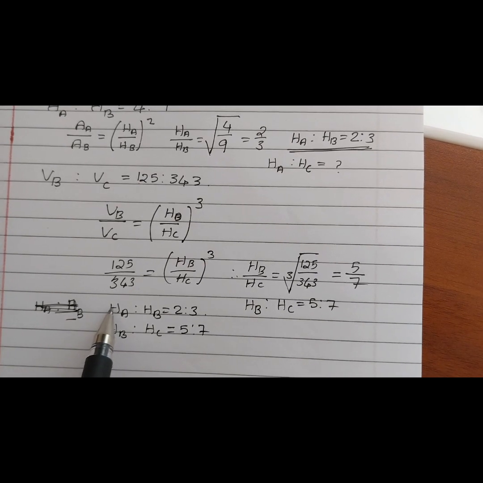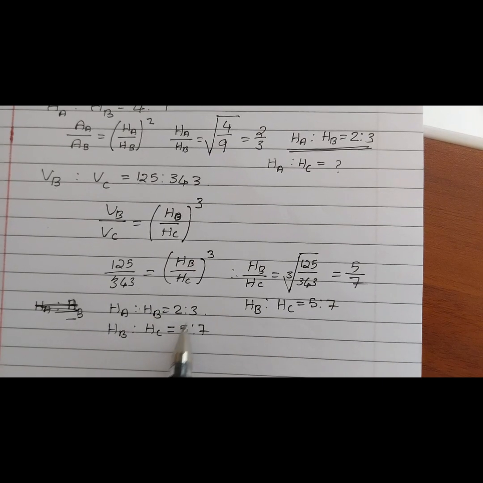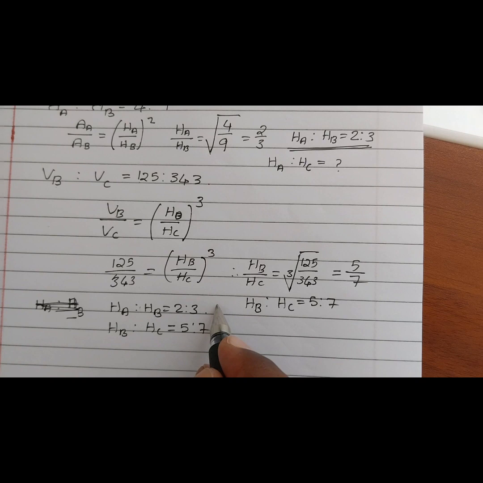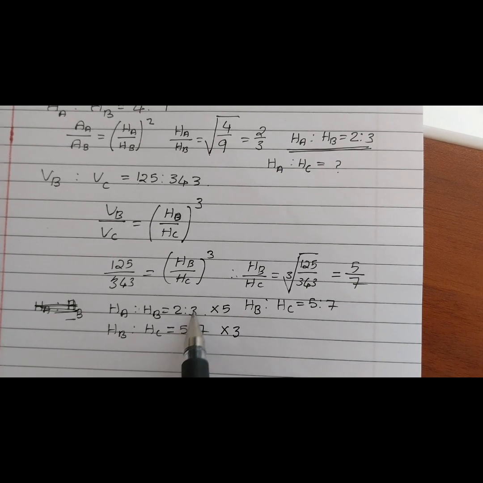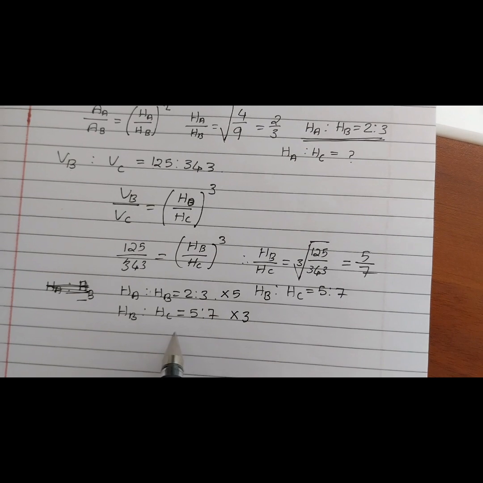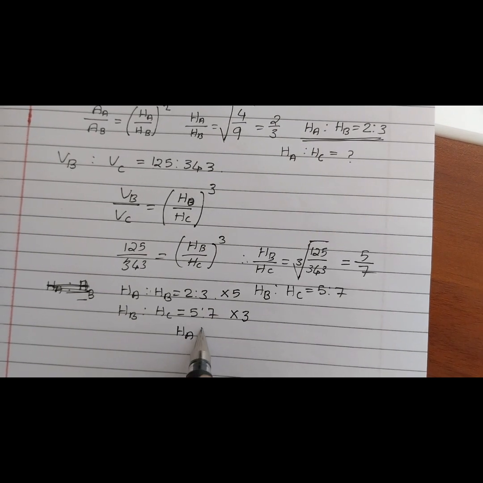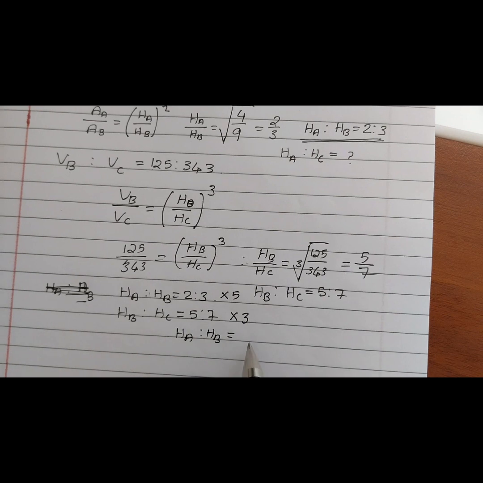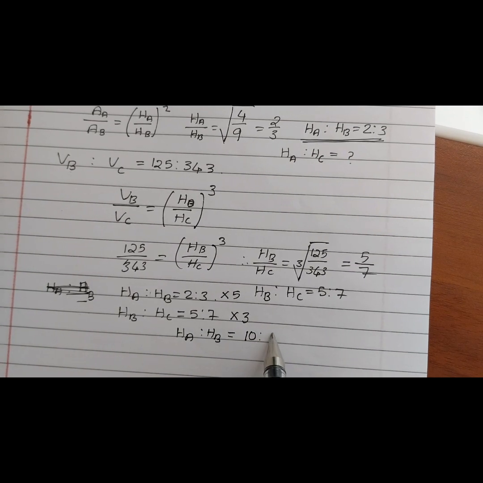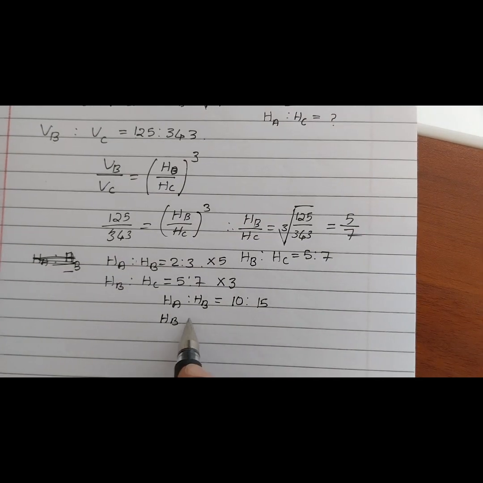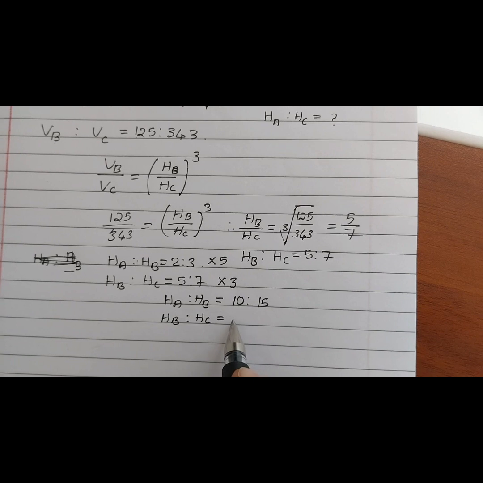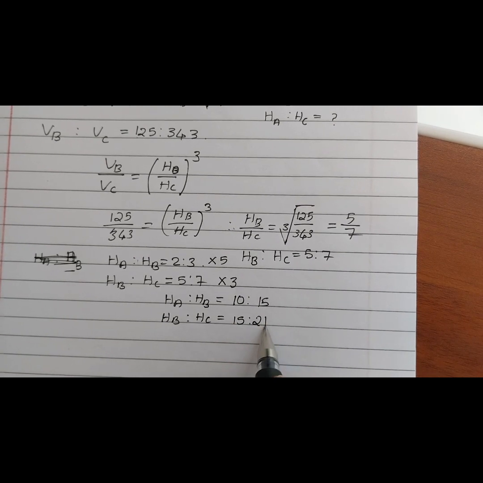Now to connect this A with C, you need to make this height of B part the same in these ratios. So let's multiply the first ratio by 5 and the second ratio by 2 to make these two parts the same. So the ratios change to height of A is to height of B is 10 is to 15, and the second one, height of B is to height of C is 15 is to 21.